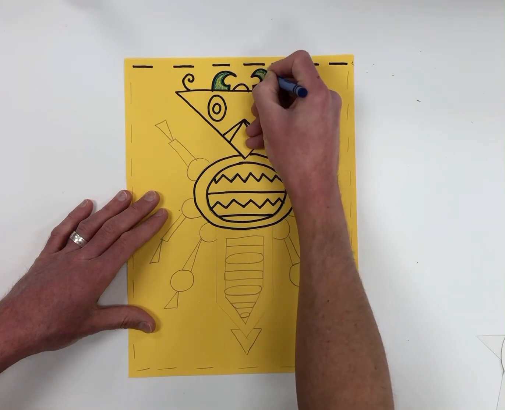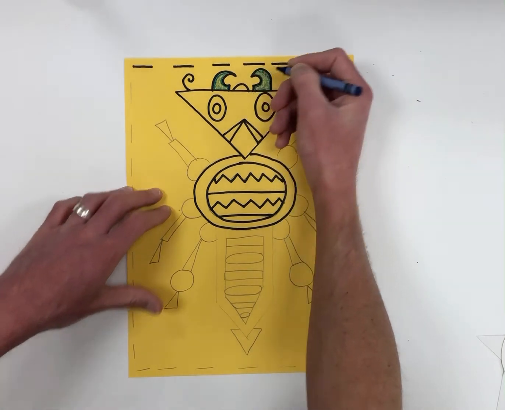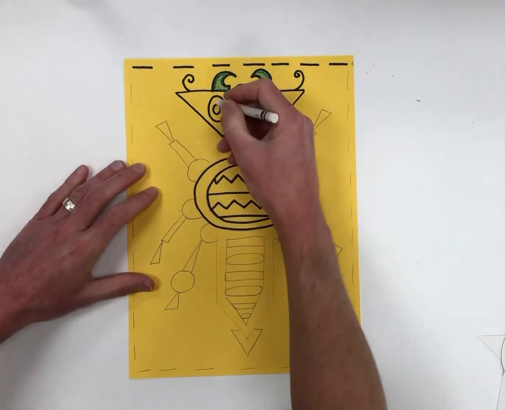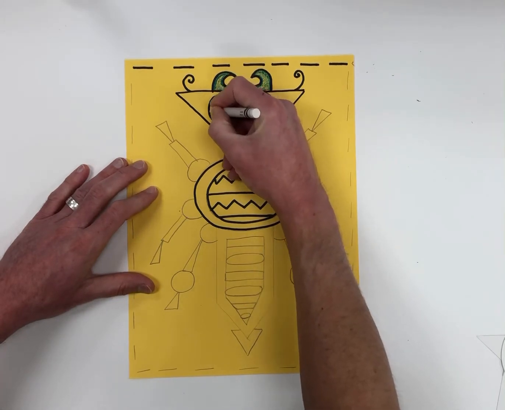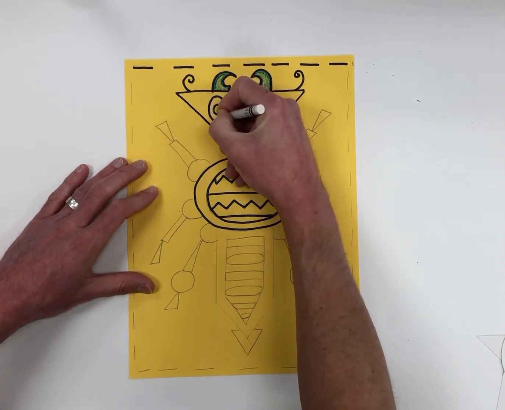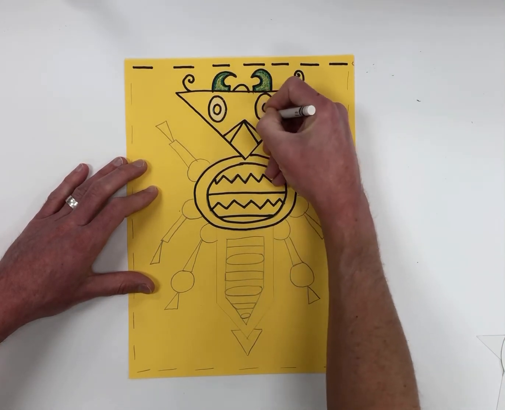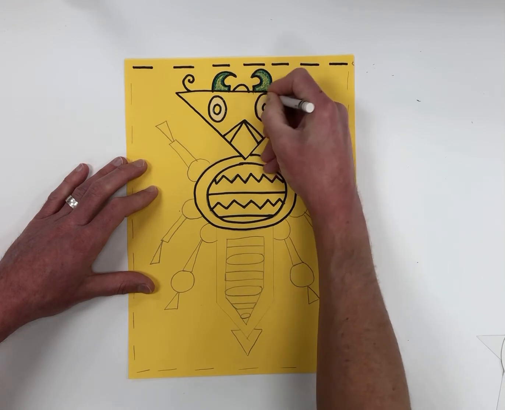Then, if I were to do this part of the eye white, I know it's a little hard to see on the yellow paper, but it's gonna stand out on my darker colors. So if I were to do this eye white, this one is also gonna be white.